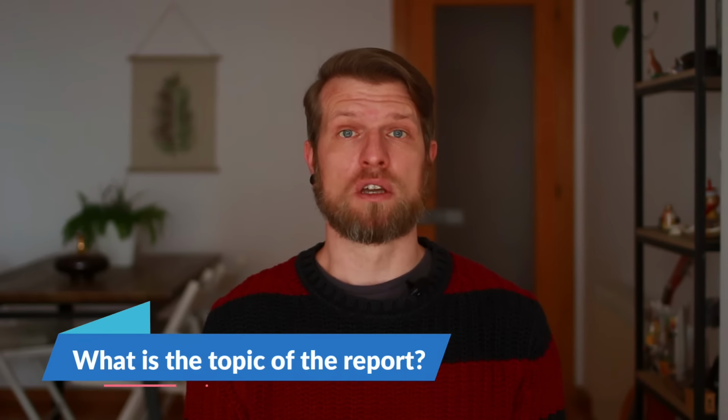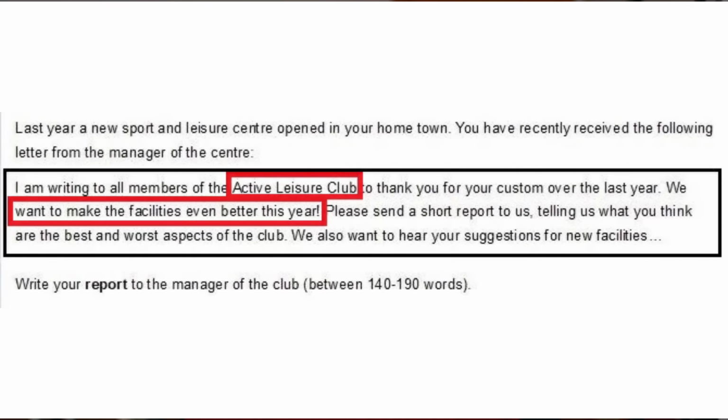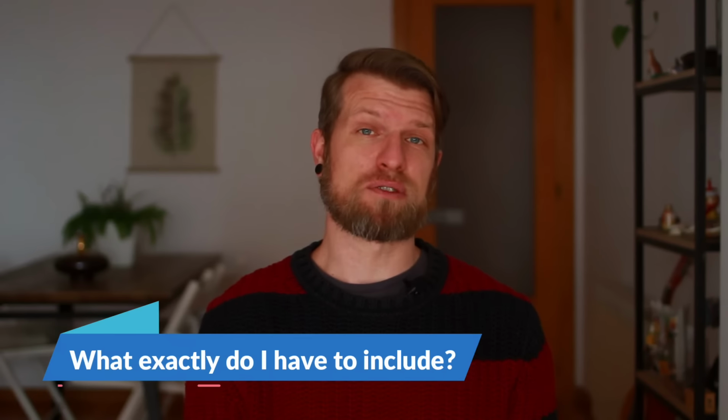With the first question, you find out more about the topic of your report. Knowing the topic helps you to get a general idea of what you need to write about, and it also helps you to get a first impression of possible vocabulary and expressions that you might want to include later. In this example task, Active Leisure Club wants to improve their facilities, and they have asked you to write a report about it. The next question, about what exactly you have to include, helps you determine the specific topic points that will make the main part of your report.